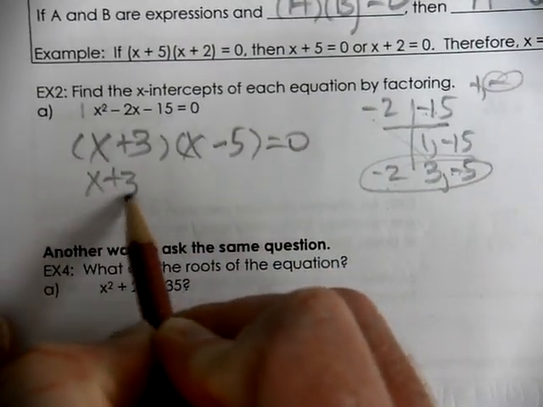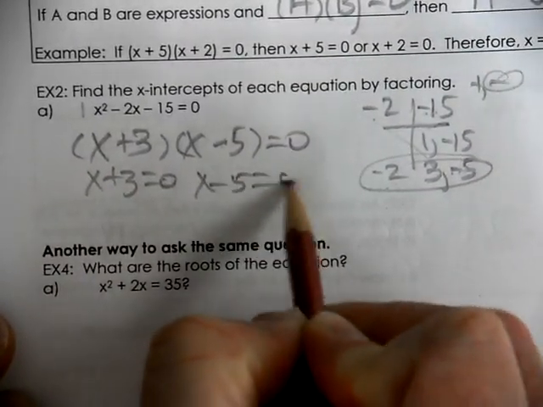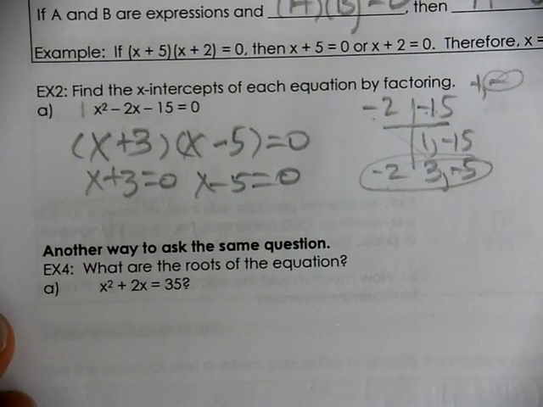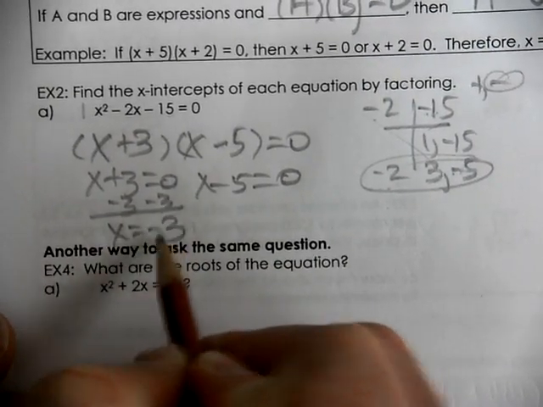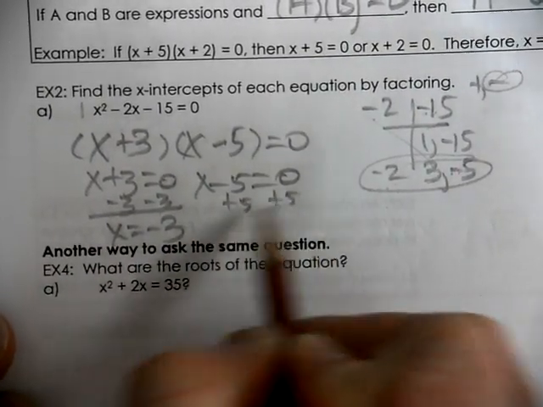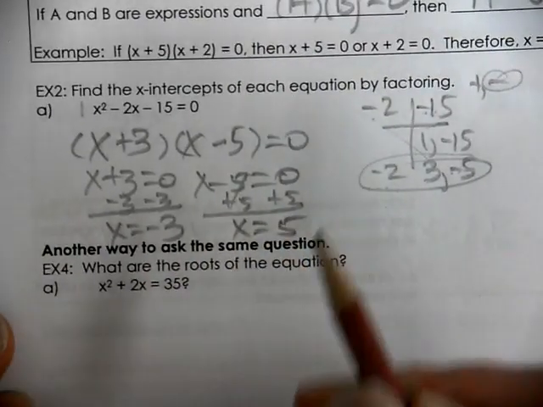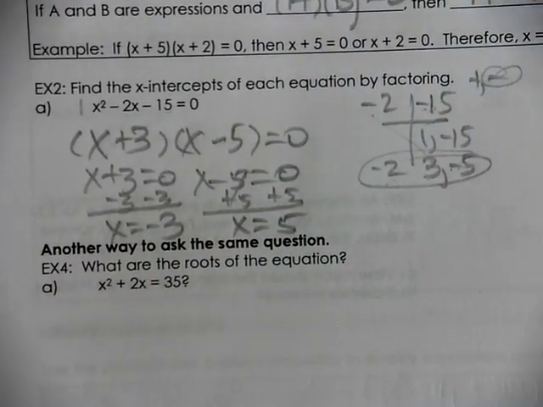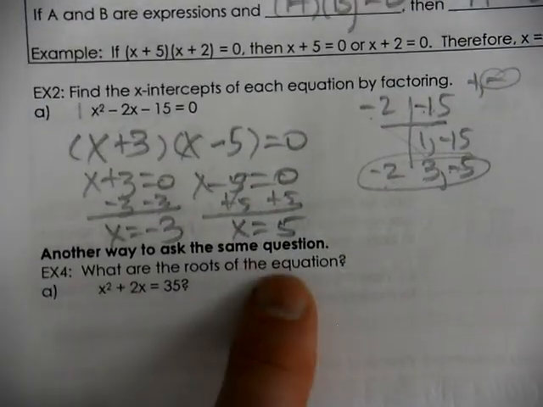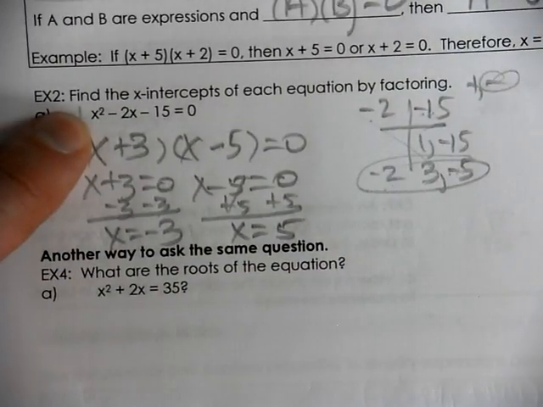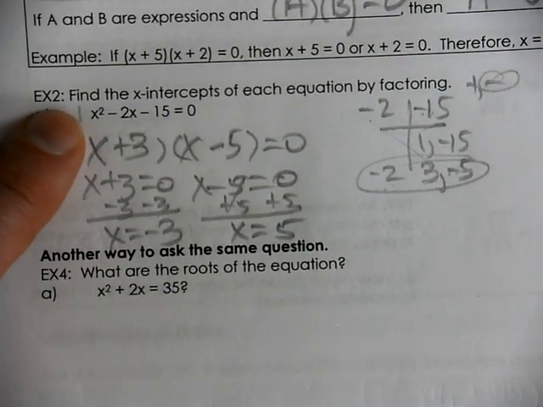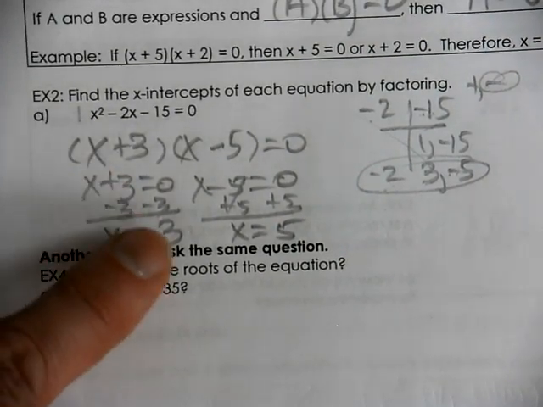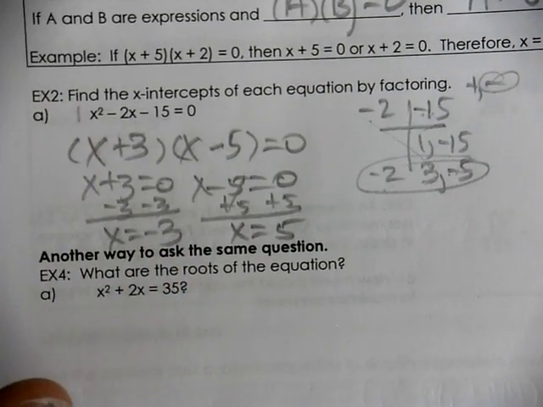Now we use the zero product property by setting our two factors to 0. Subtract 3, x equals -3. Add 5, x equals 5. There are the two answers. Those would be the x-intercepts for this equation. We've already learned to graph this equation. Now, using the same equation, we can talk about x-intercepts for that equation.